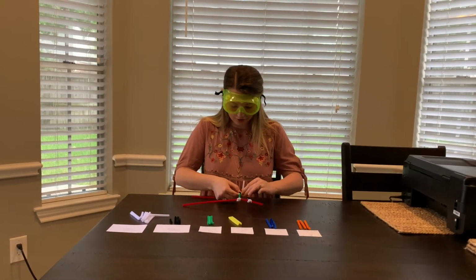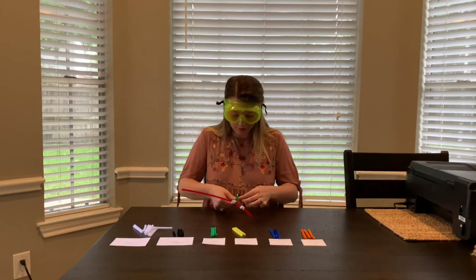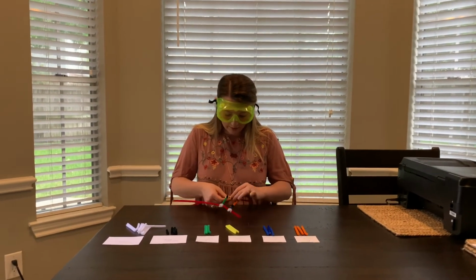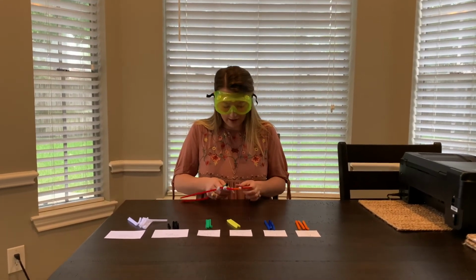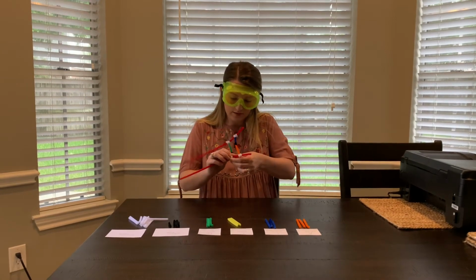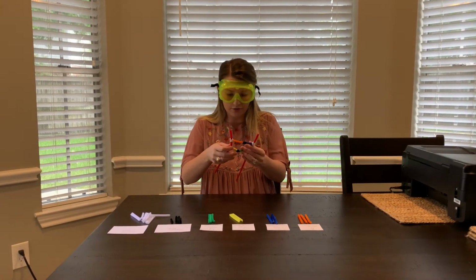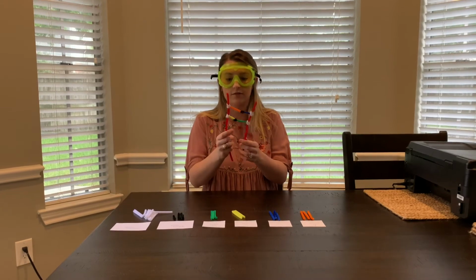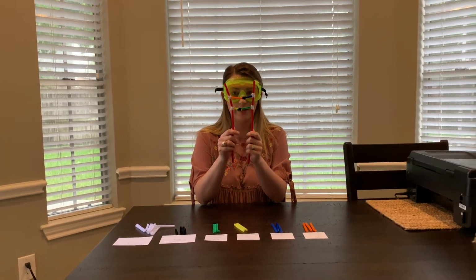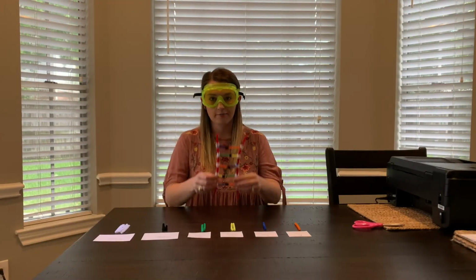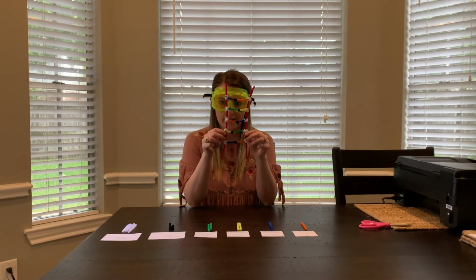And our sugars are the deoxyribose sugars. When we talk about RNA, you're going to have a different type of sugar. So far your model should look like this. Okay, so our completed model should look like this.